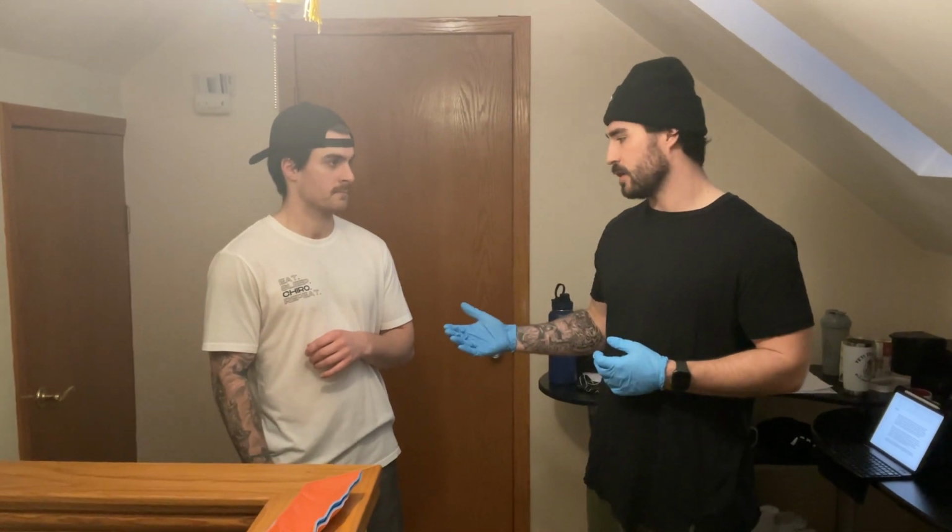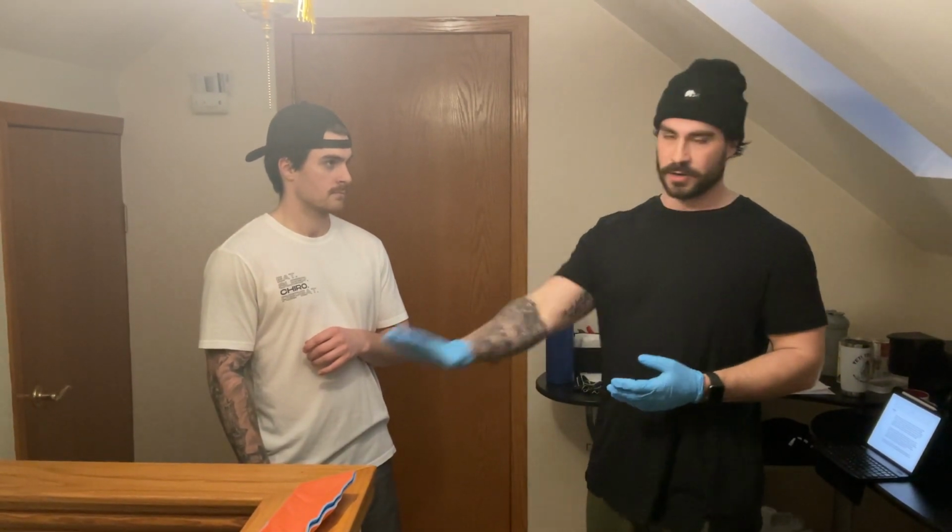So we're here with our emergency care. This is scenario 1A. The patient presents with a possible distal radius fracture. They fell on an outstretched hand.